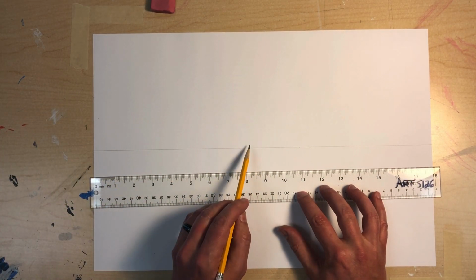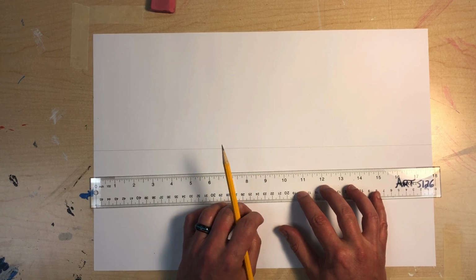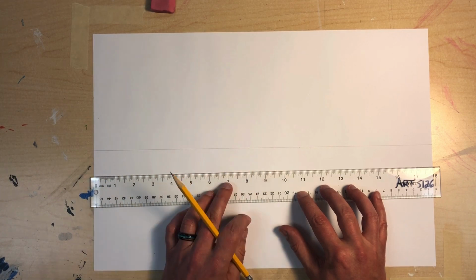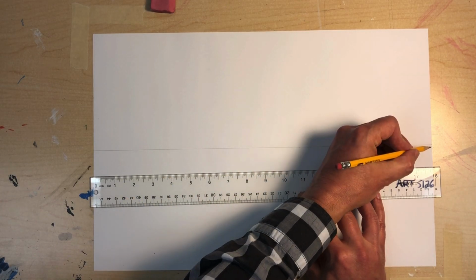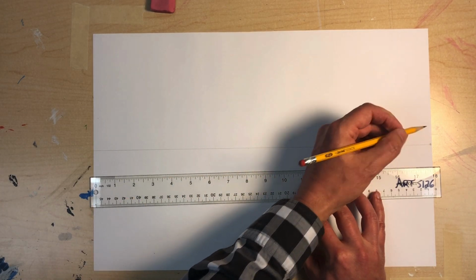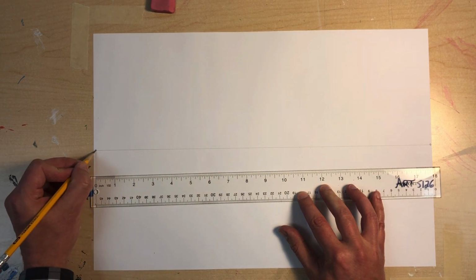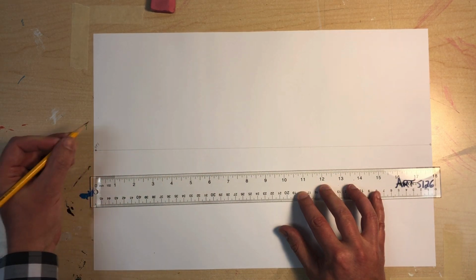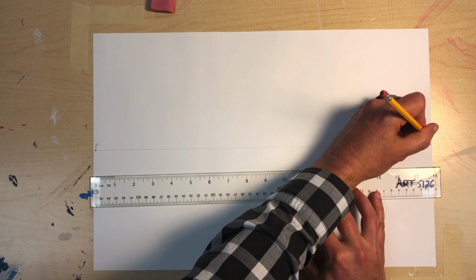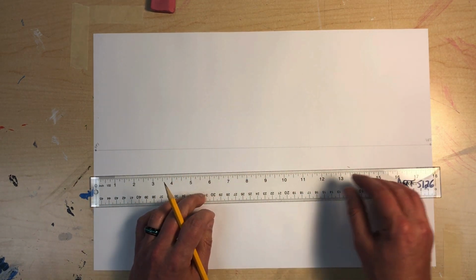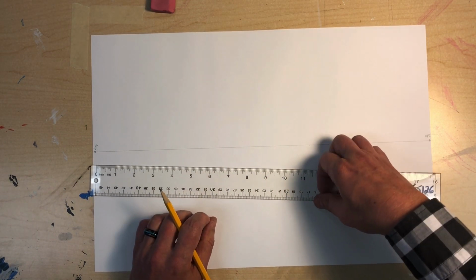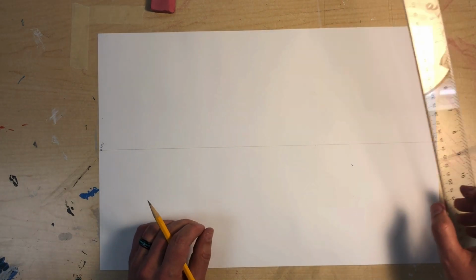Now, here is the horizon line. Remember the horizon line for any perspective drawing that you're doing, 1-point or 2-point. For this one, I'm going to be doing the 2 points. So I've got 1 and 2. So again, I'm going to label those my VP1 and VP2 for vanishing point 1, vanishing point 2 that I'll be referring to. Now, there's 2 different ways you can do this.